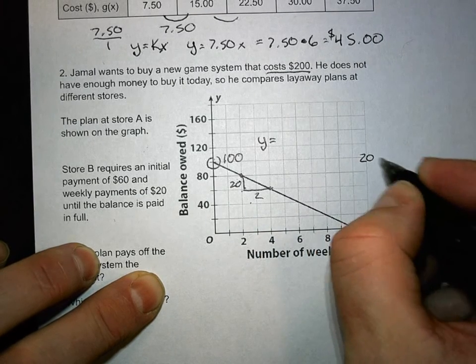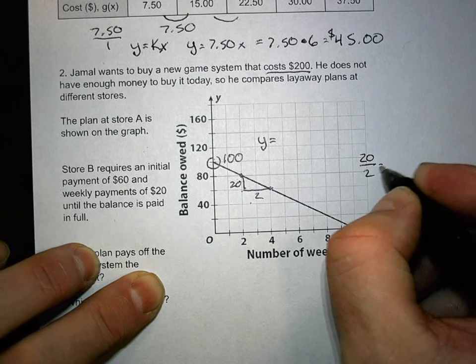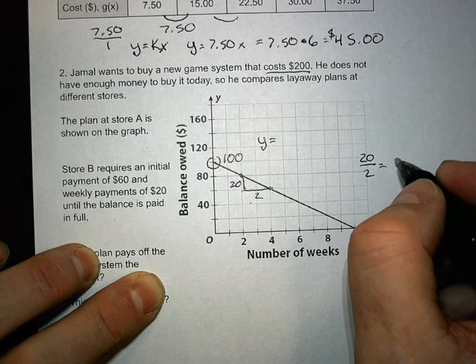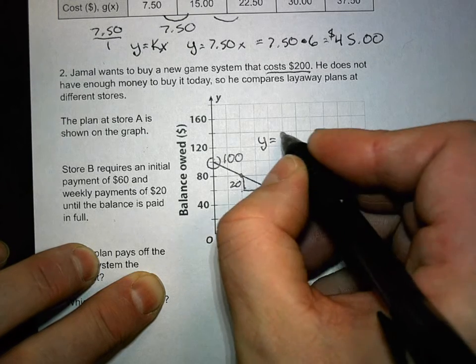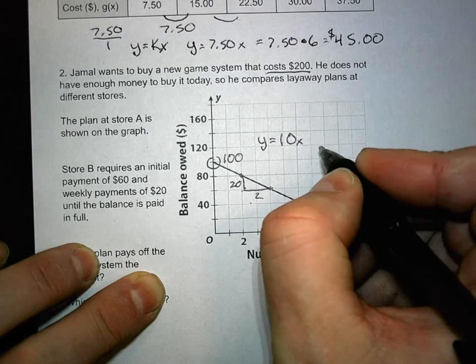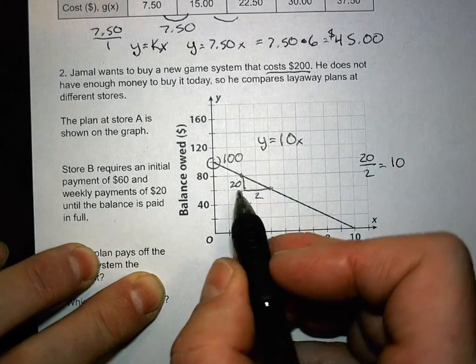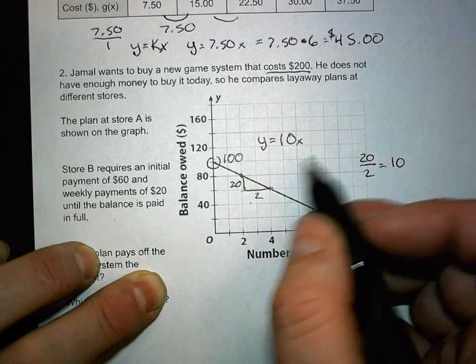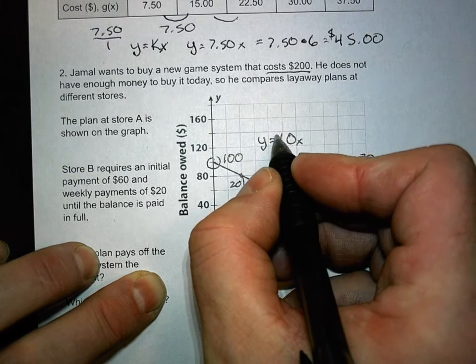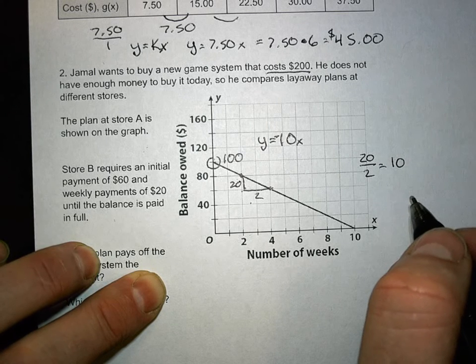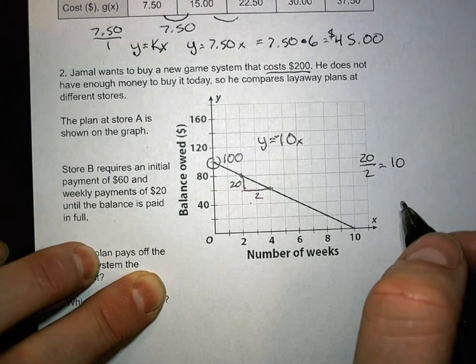And what does 20 over 2 equal? 10 over 1, and anything over 1 is? So y equals 10x. Now, is this line positive or negative? Is the rise to the left or rise to the right? So my 10 needs to be a negative 10x, right? Because I'm taking away money every week, hopefully.